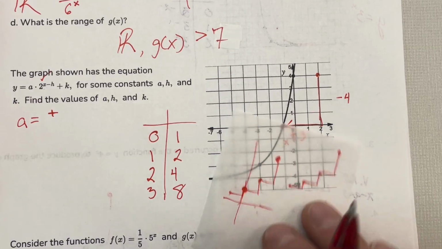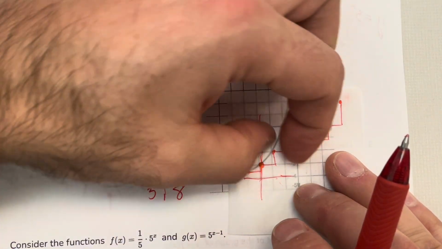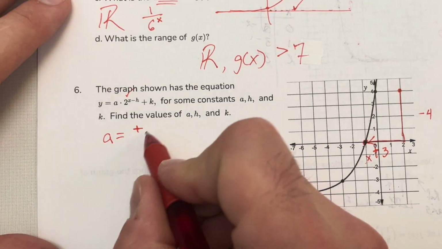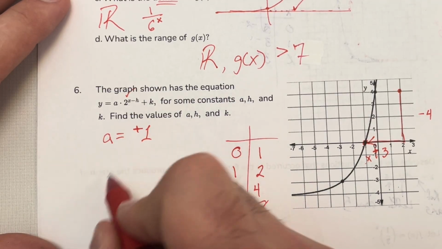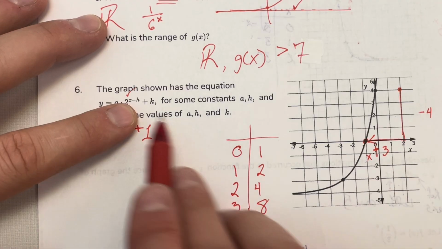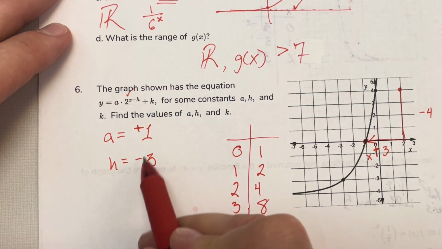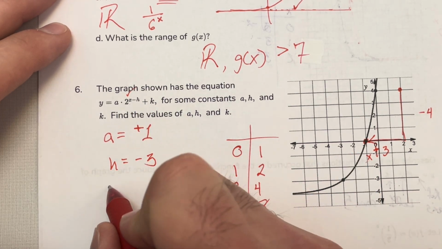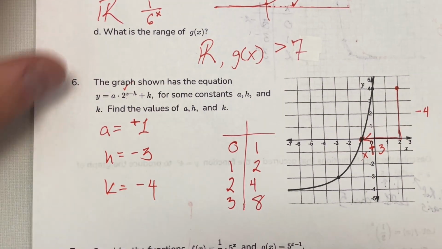Here's the thing. Because this locked in, that means that there's no scale factor that's stretching this or making it larger or smaller or anything. So the A value is just a positive 1. The H value is going to be a negative 3. H is equal to negative 3. When we put that negative 3 in and put a minus sign in front of it, that's where we're going to get our plus 3. And our K value is going to be a negative 4. Awesome.